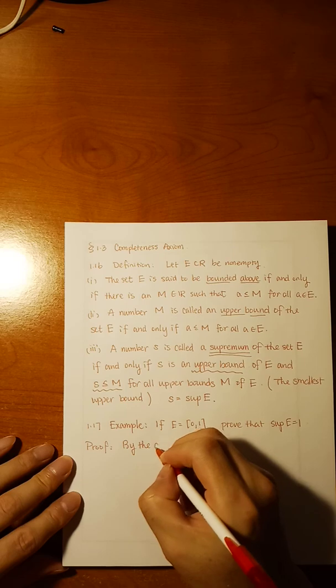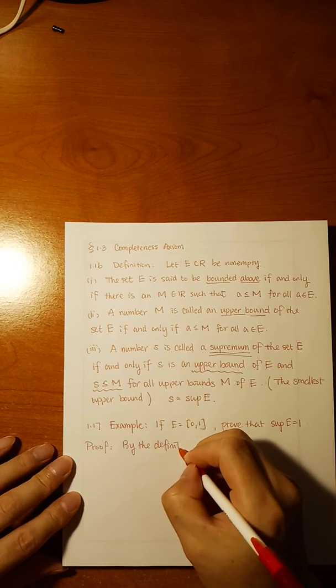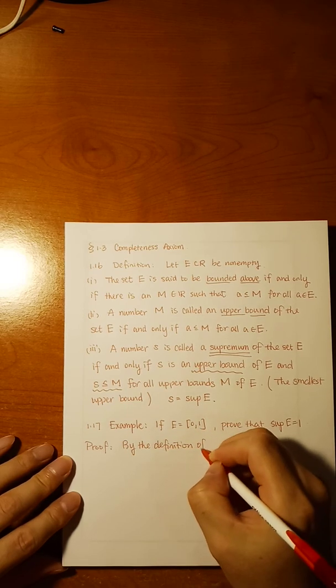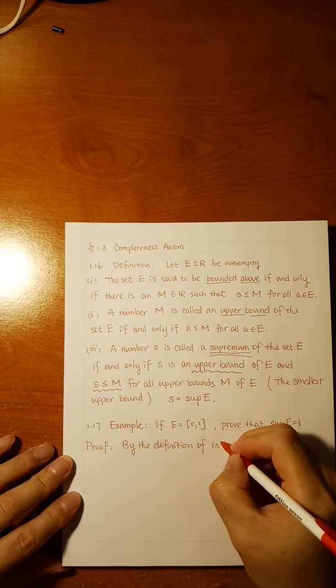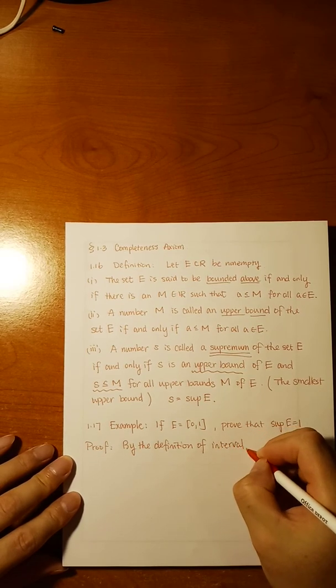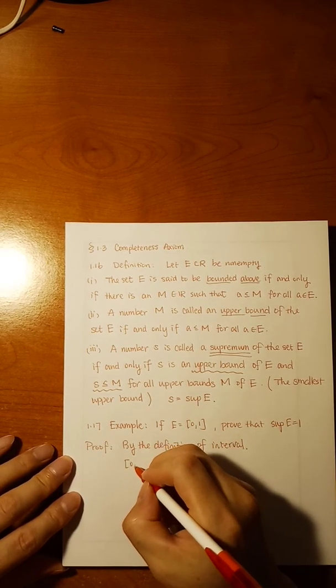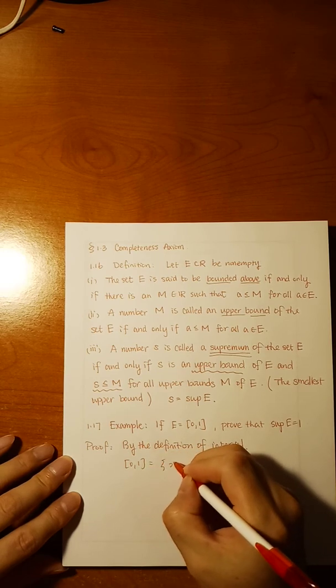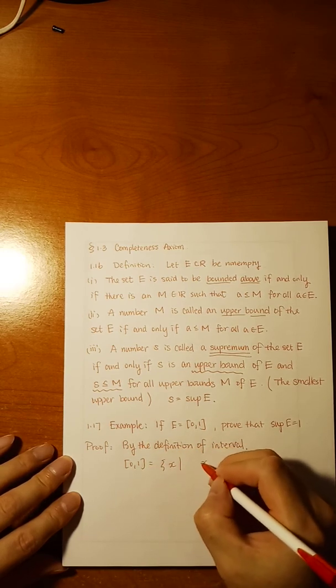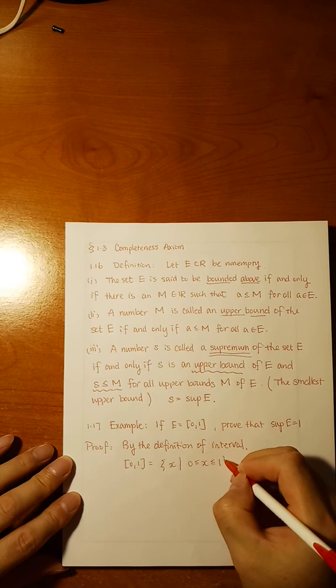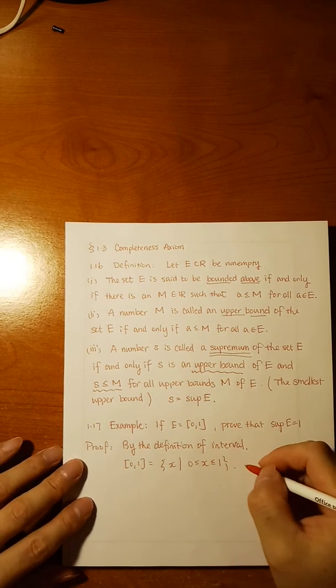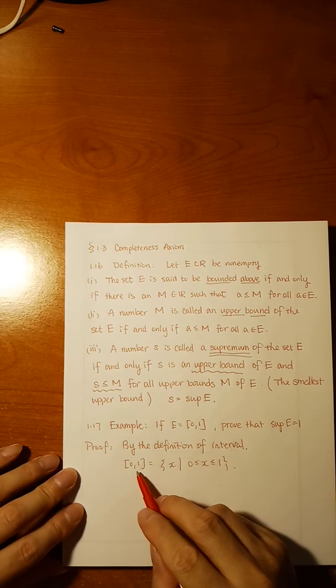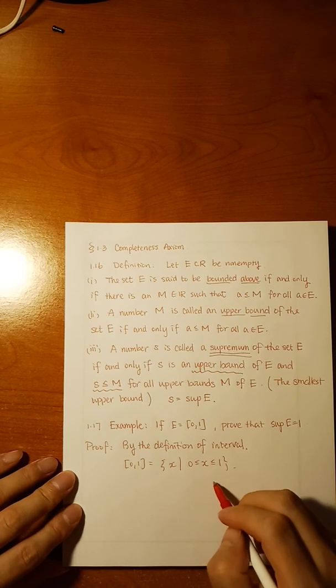By the definition of interval, what is the definition of interval? The interval [0, 1] is the set of all x such that x is between 0 and 1. So by this definition, we know that every element from this set is less than or equal to 1.